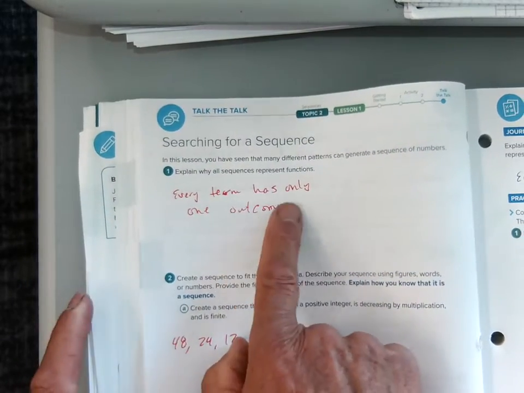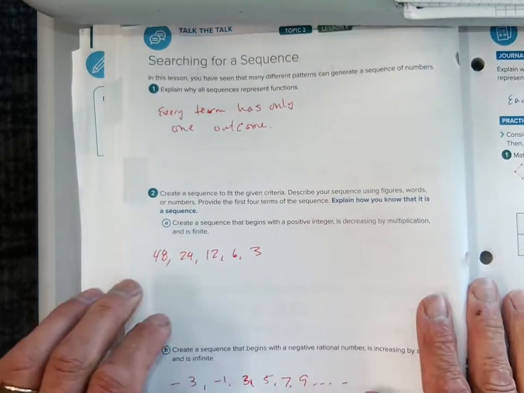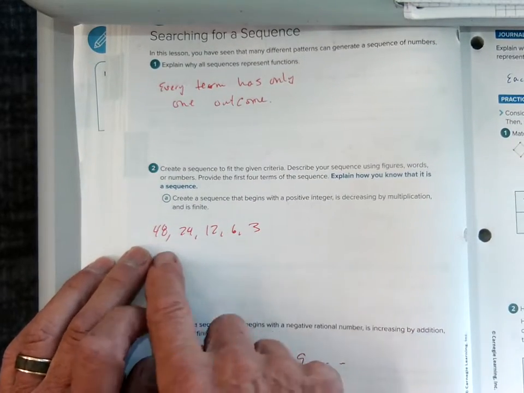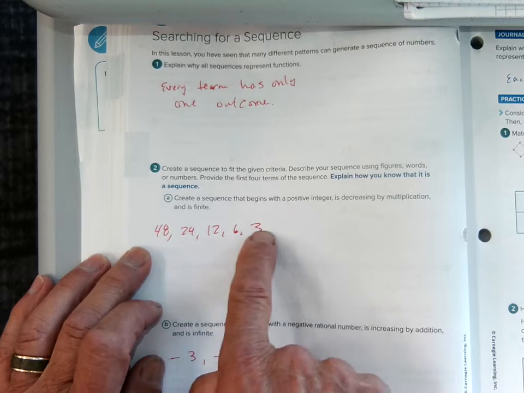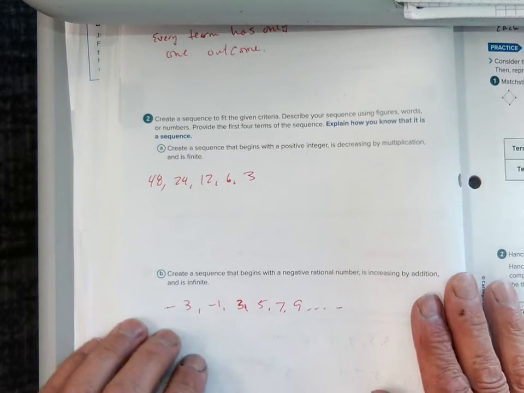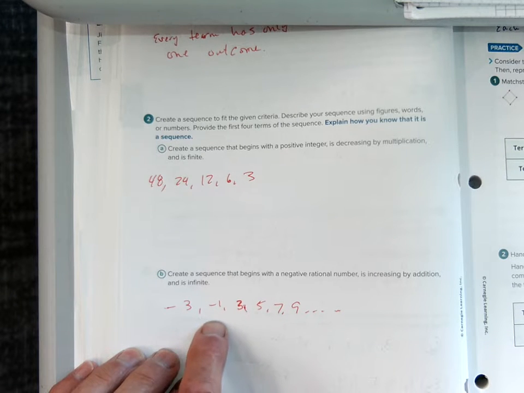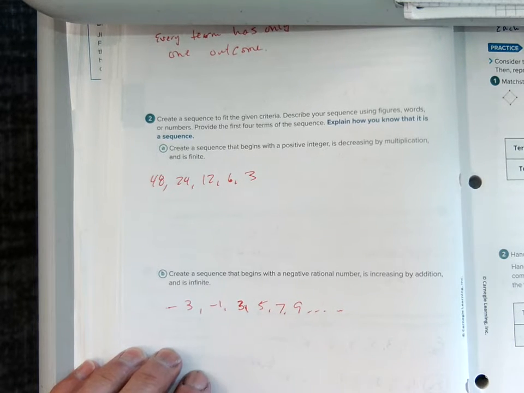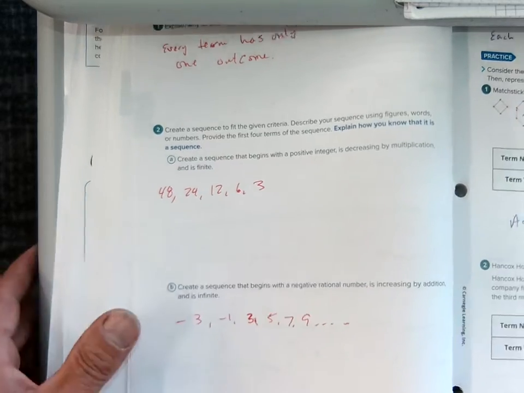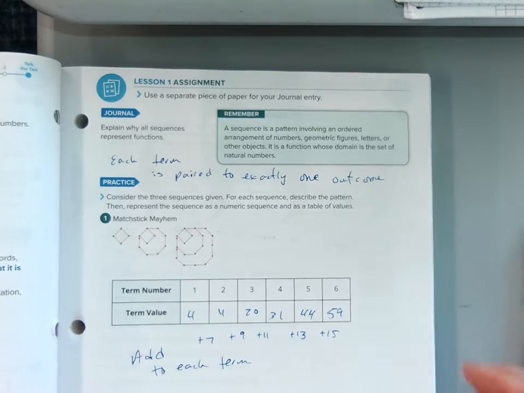We also talked about how every term has only one outcome. That's what makes it a function. We looked at this sequence, which starts at 48. We took half, half, half, half. We created another one that is increasing, so I did this one, added 2, added 2, added 2, added 2. Okay, and that's what we had for notes. Our homework was page 75 and page 76.